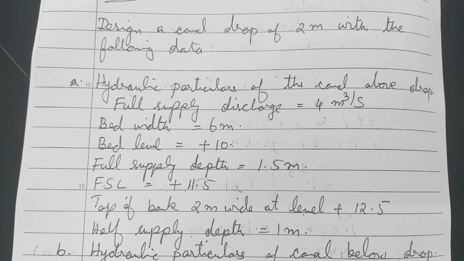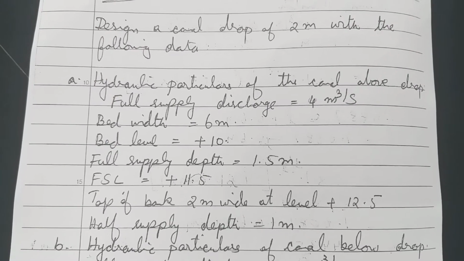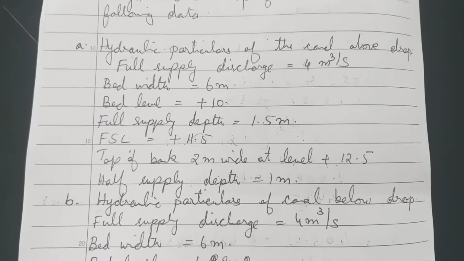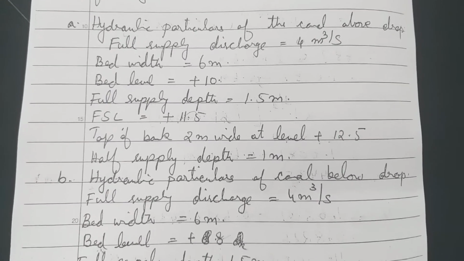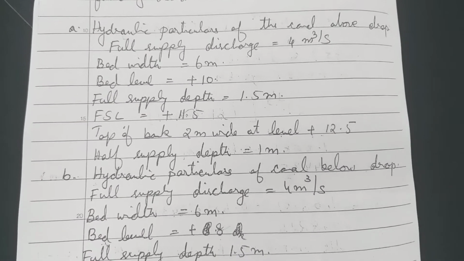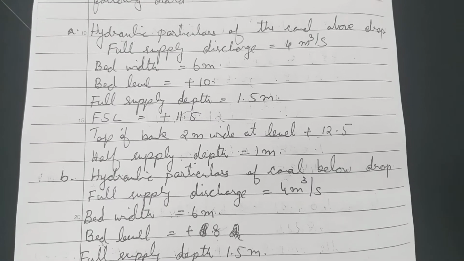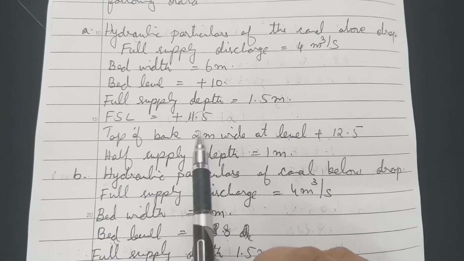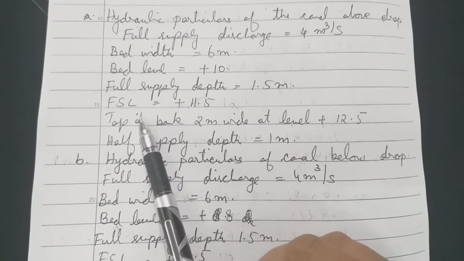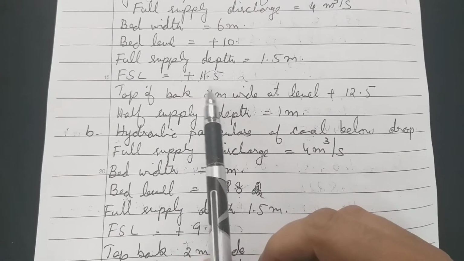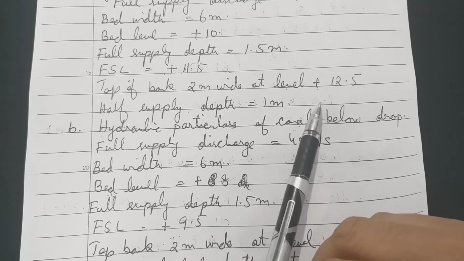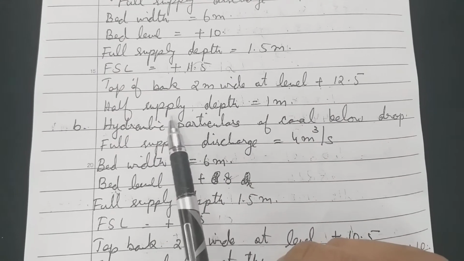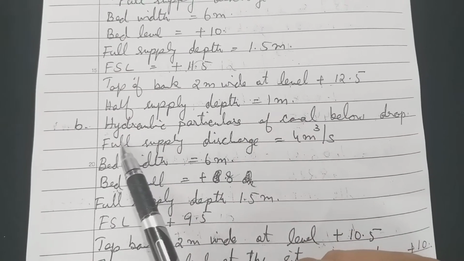Design a canal drop of 2 meter with the following data. Hydraulic particulars of the canal above the drop: Full supply discharge is equal to 4 meter cube per second. Bed width is equal to 6 meter. Bed level plus 10. Full supply depth is equal to 1.5 meter. FSL is equal to plus 11.5. Top of bank 2 meter wide at level plus 12.5. Half supply depth equal to 1 meter.